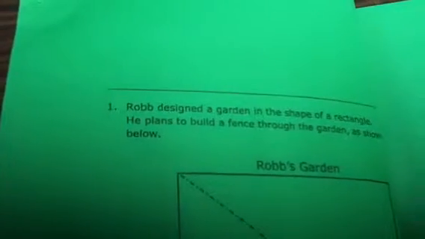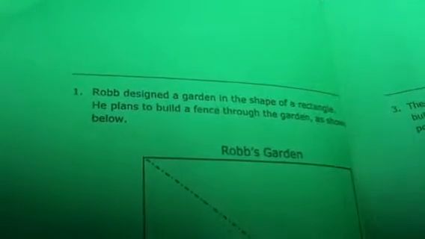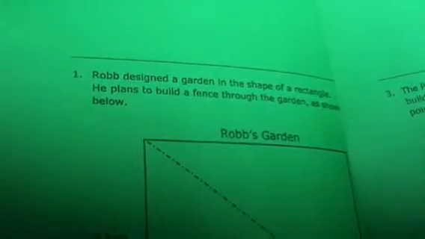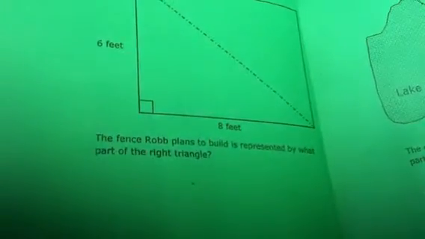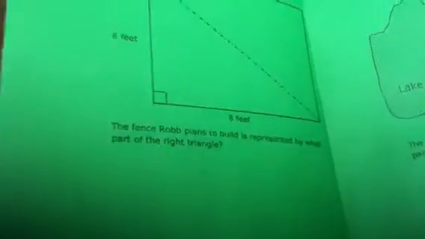We're going to go over number 1. Number 1, Rob designs a garden in the shape of a rectangle. He plans to build a fence through the garden as shown below. The fence Rob plans to build is represented by what part of the right triangle? So, is this going to be A, B, or C? If we were to label it, it's directly across from the right angle. This will be side C.